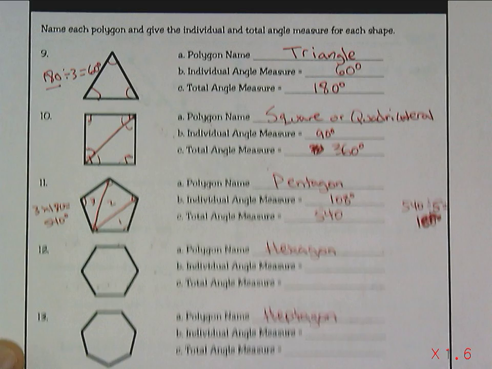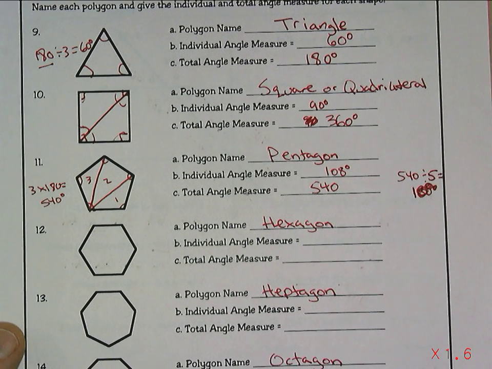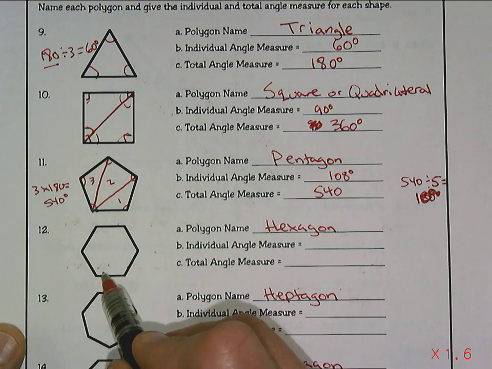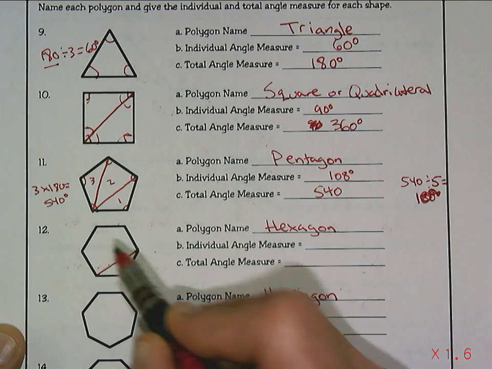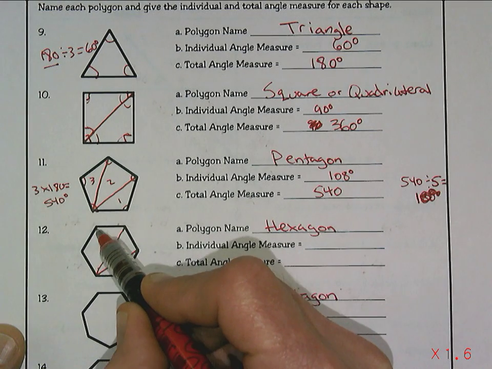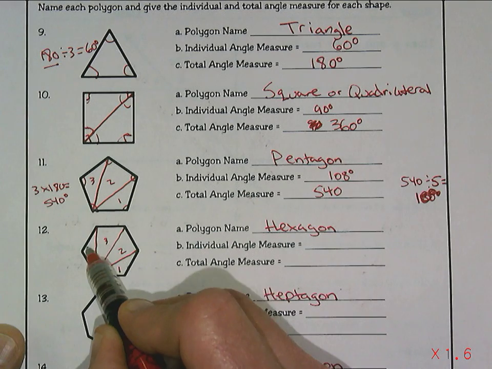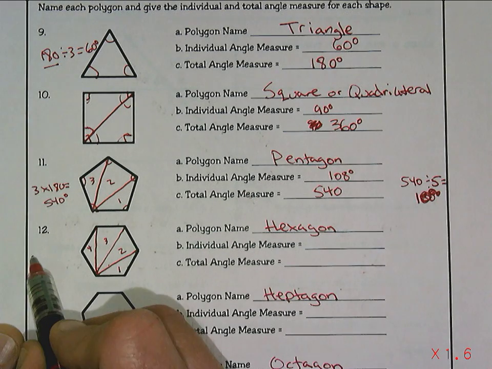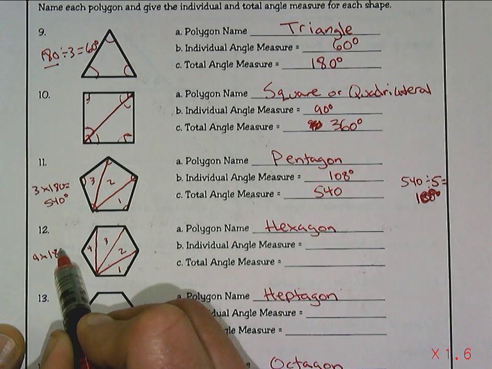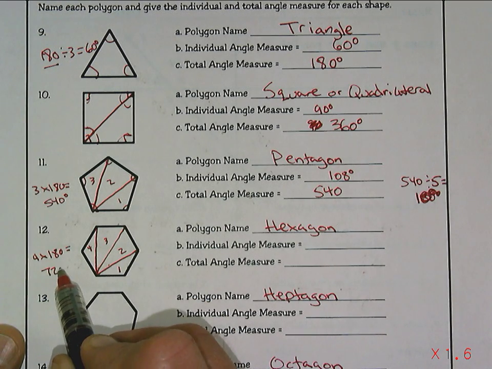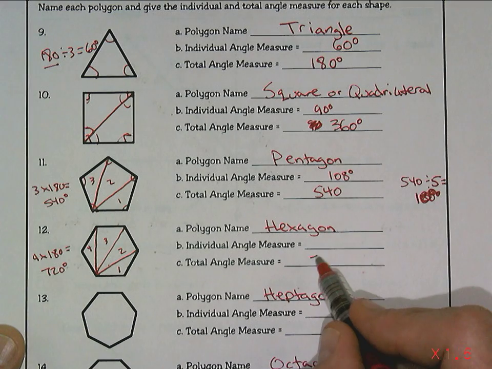So, I can move on to the hexagon and do the same thing. Again, if I'm stuck and I can't remember the actual angle measures and what they add up to, I can think of it as a bunch of triangles. One triangle there, another triangle, and another triangle. So now I have 4 triangles, and so I have 4 times 180. If I do that, I get 720 degrees for the whole thing.